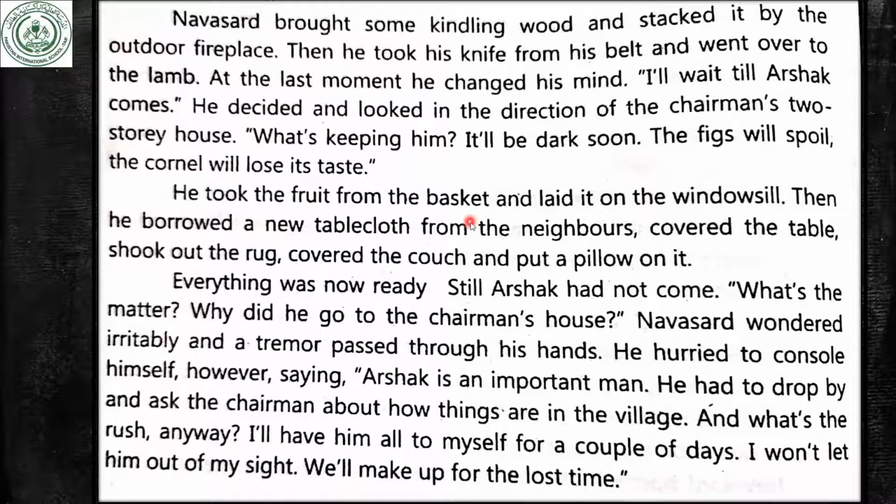He took the fruit from the basket and laid it on the windowsill. Then he borrowed a new tablecloth from the neighbors, covered the table, shook out the rug, covered the couch, and put a pillow on it. Everything was now ready. Still, Ashik had not come. "What's the matter? Why did he go to the chairman's house?" Nawasat wondered irritably, and a tremor passed through his hands.